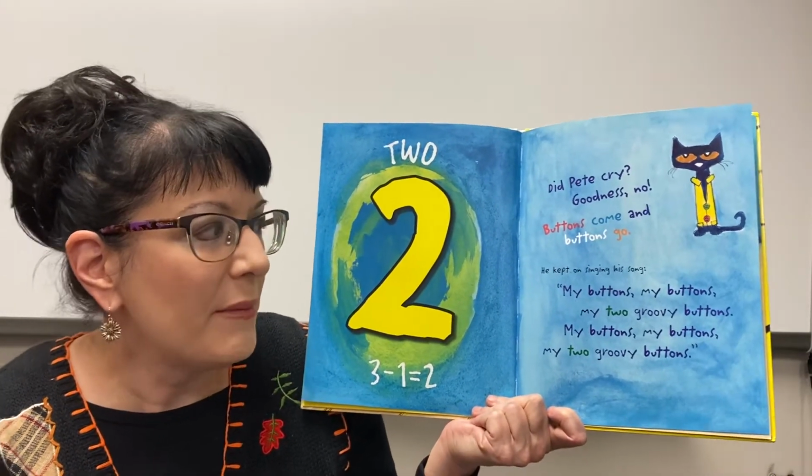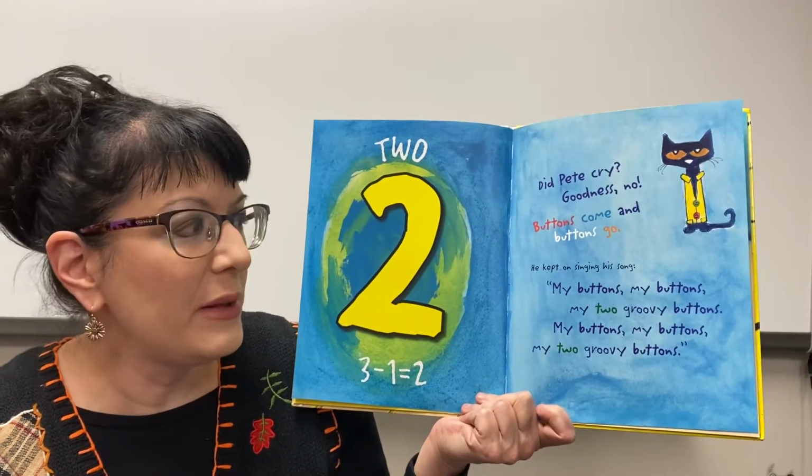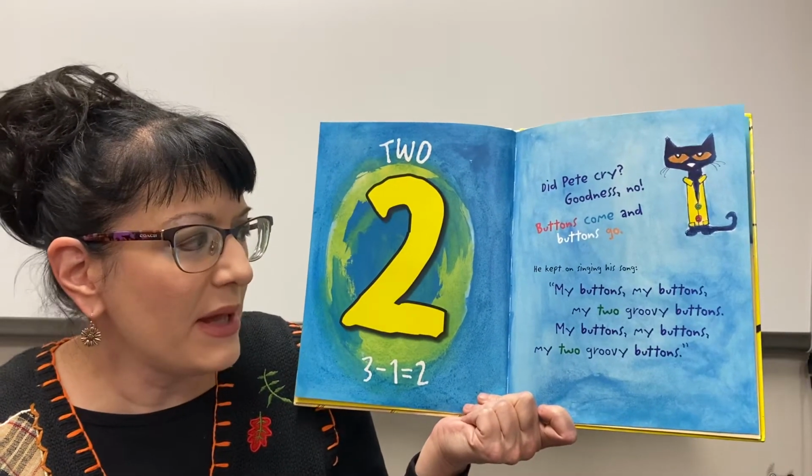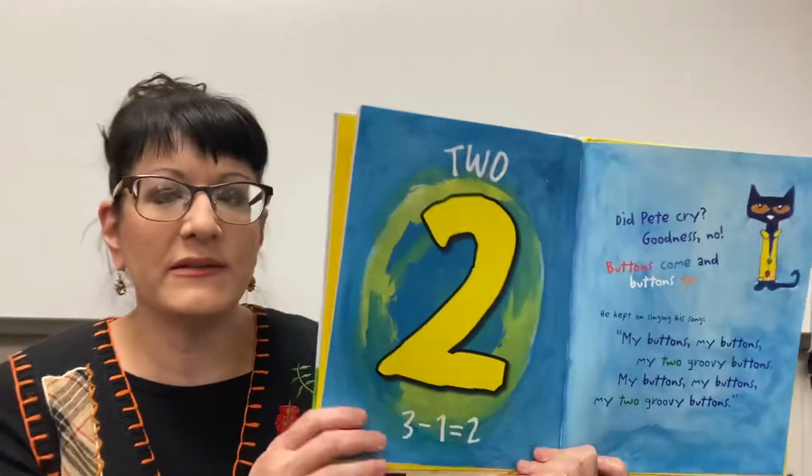My buttons, my 2 groovy buttons, my buttons, my 2 groovy buttons.